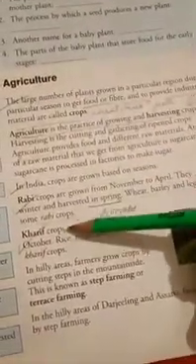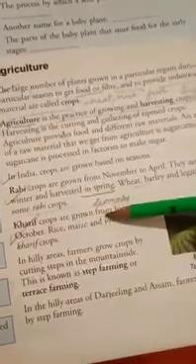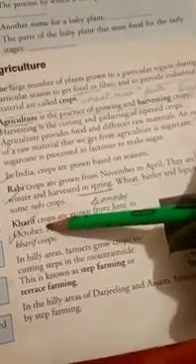Now we talk about the kharif crops. Kharif crops are grown from June to October, meaning we grow them in the summer season and cut them in the winter season. Rice, maize, and jowar are some examples of kharif crops.